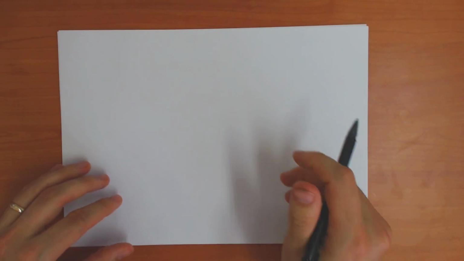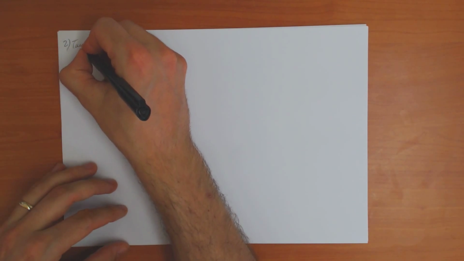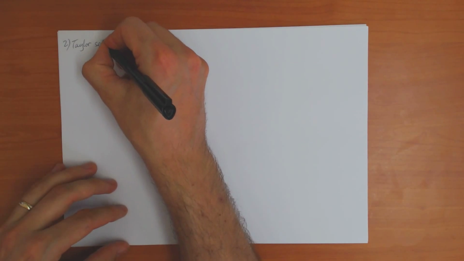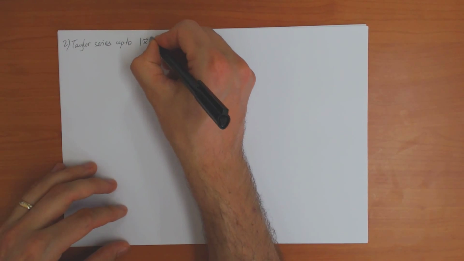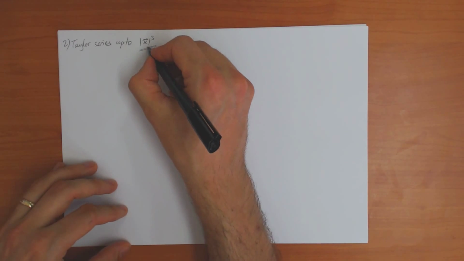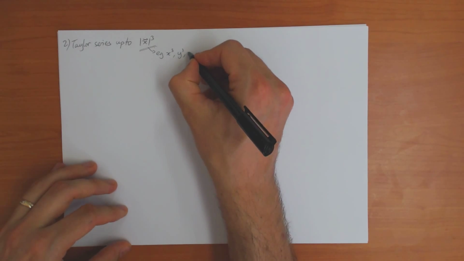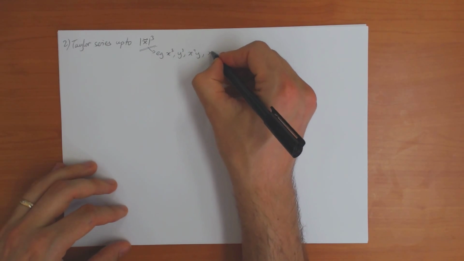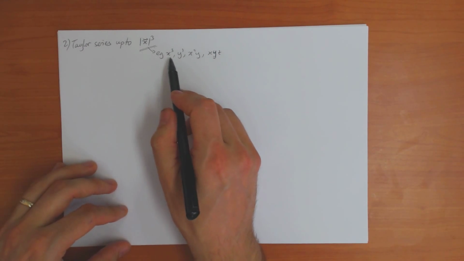Okay, question 2 is about finding Taylor series. So in particular, find the Taylor series up to and including x cubed. So this means you have to find the terms up to the cubic terms. So what this means is, for example, x cubed or y cubed or x squared y or xyz. Like, these are all terms of order x cubed, right? Something cubed.